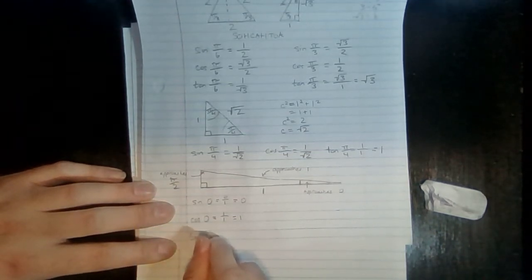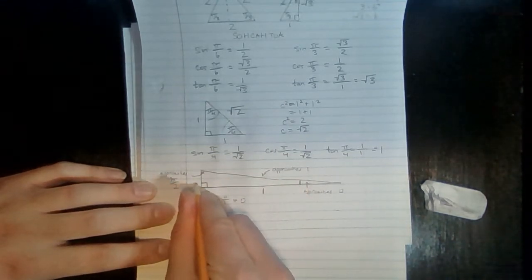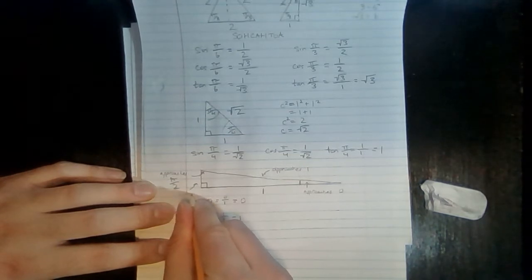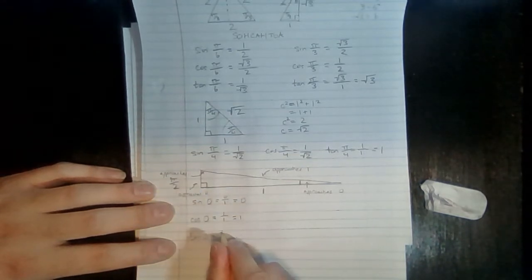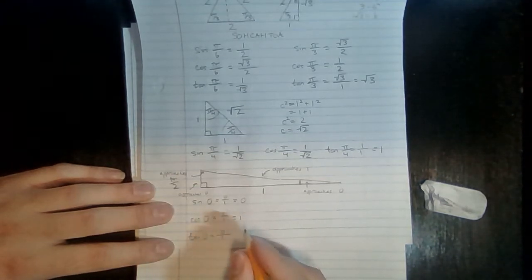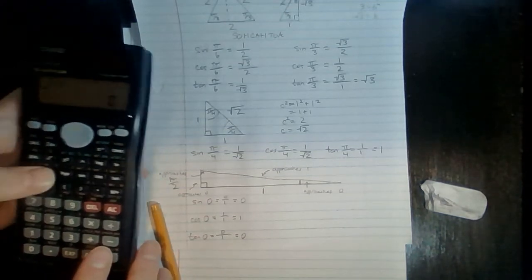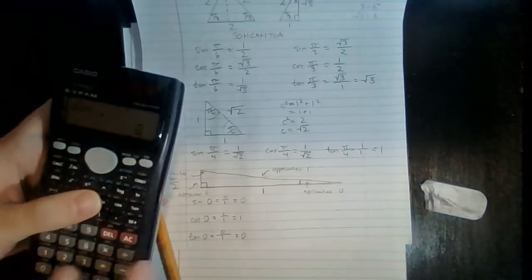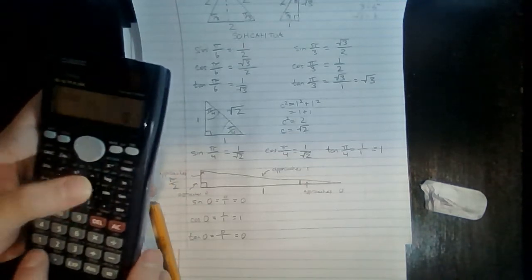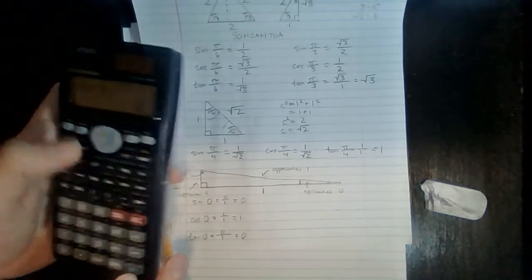And tan of 0, our opposite's getting closer and closer to 0. Our hypotenuse is getting closer and closer to 1. So our tan of 0 also approaches 0. That's what our calculator will tell us too. If we see sine of 0, it gives us 0. Cos of 0 gives us 1. Tan of 0 gives us 0.